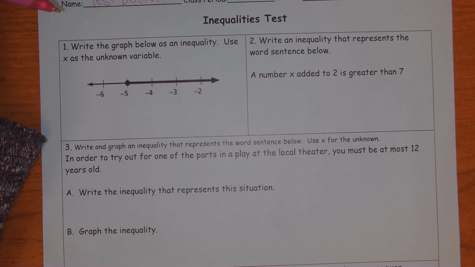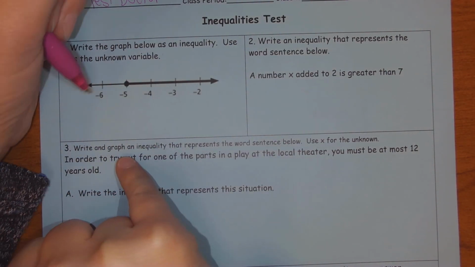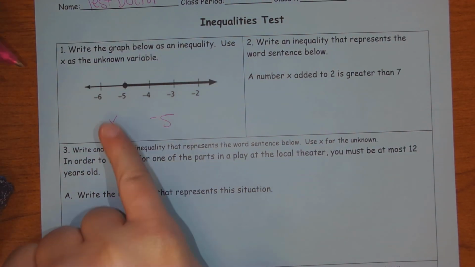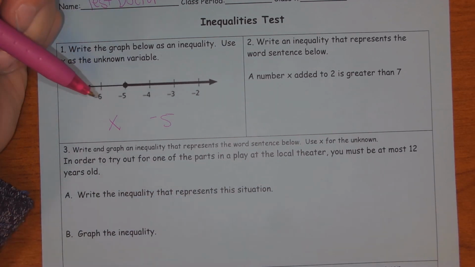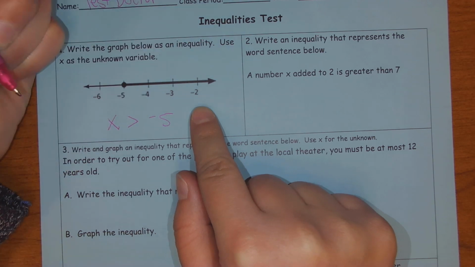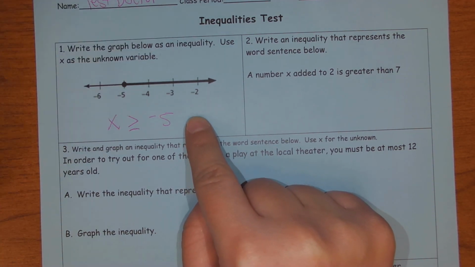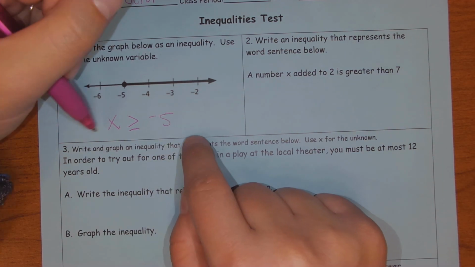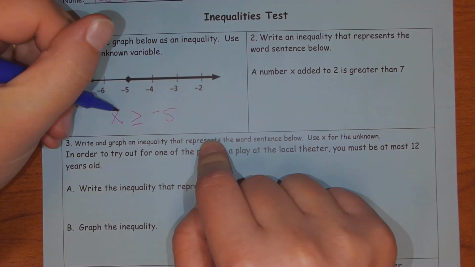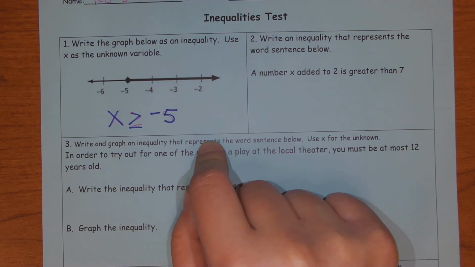of inequalities. So first of all, when you're writing and graphing an inequality, use x as the unknown variable. So you have an x and then you have a -5. Okay? And now, x is all of these numbers that are greater than -5. If it is a closed circle, that means it can be equal to -5 or greater than -5. So that's what your answer should look like. Let me just switch colors. -5. Perfect. That's a little bit more clear.